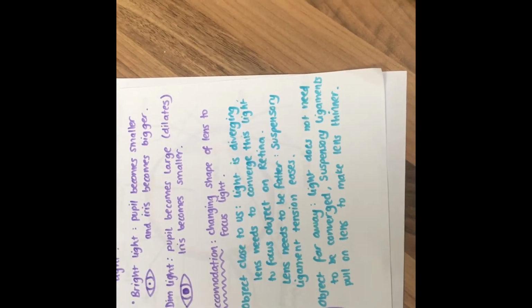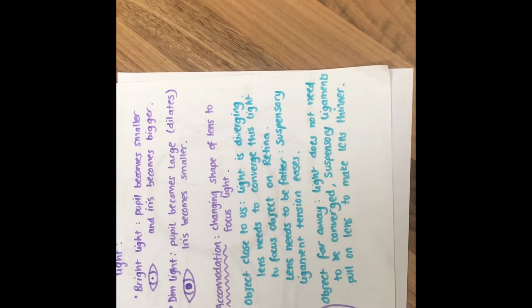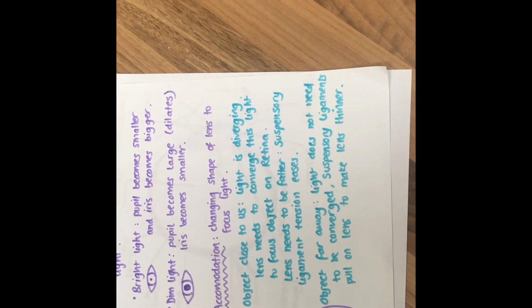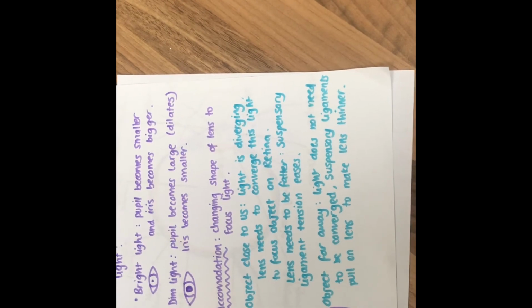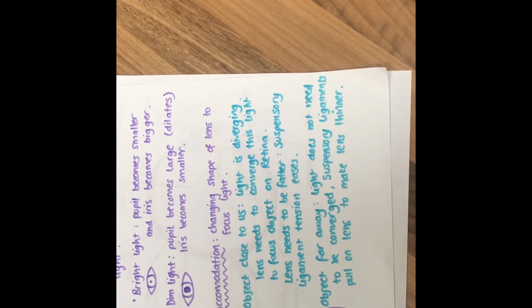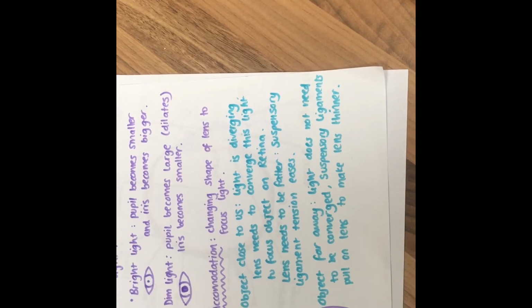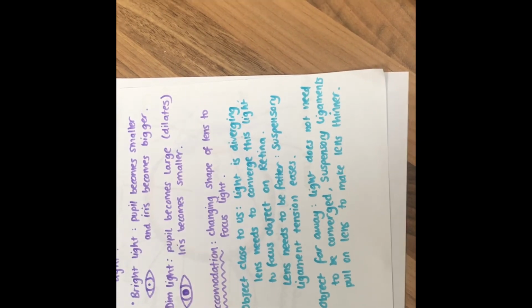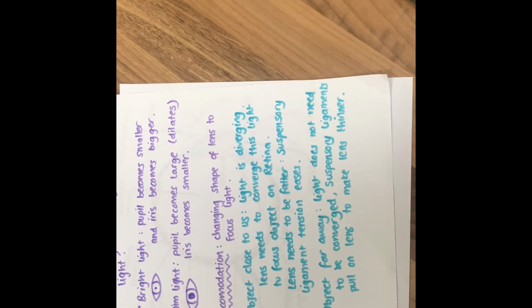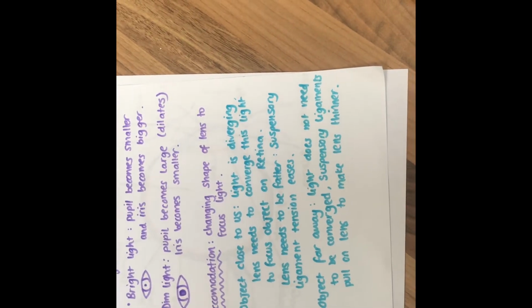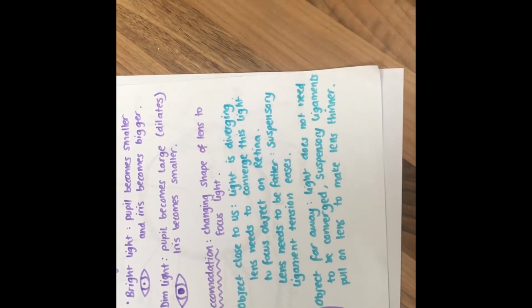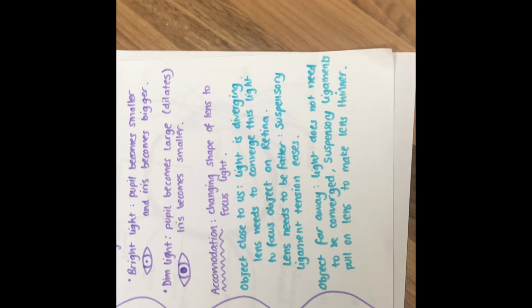Whereas if the object is far away and we're trying to see that object perfectly, the light comes into the eye in a parallel way. So the suspensory ligaments pull on the lens, and the lens goes thinner. The suspensory ligaments are working to make the lens as thin as possible. Okay, and that's accommodation. Accommodation is the changing shape of the lens to focus light on objects that are either close to us or far away from us.